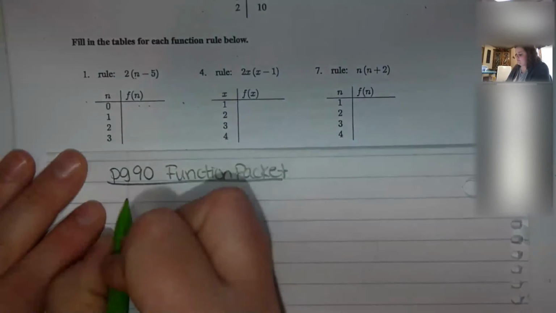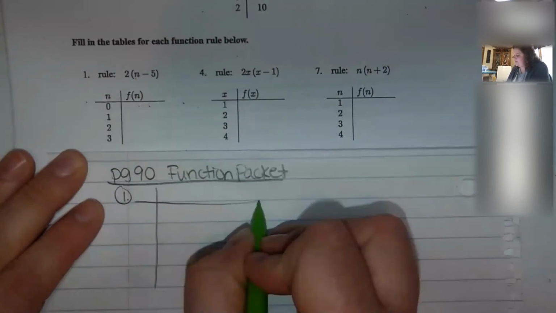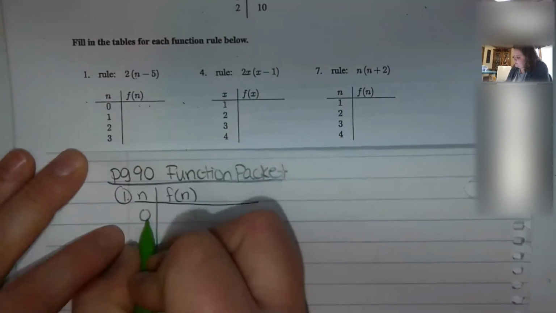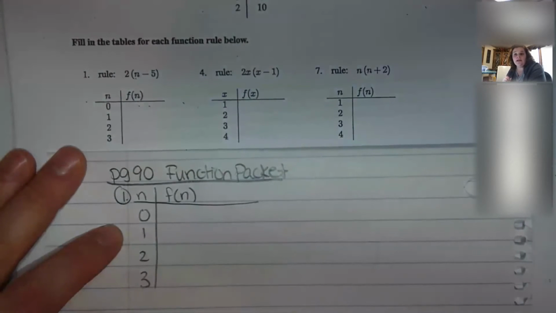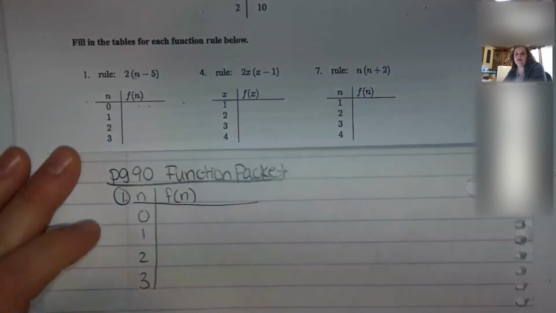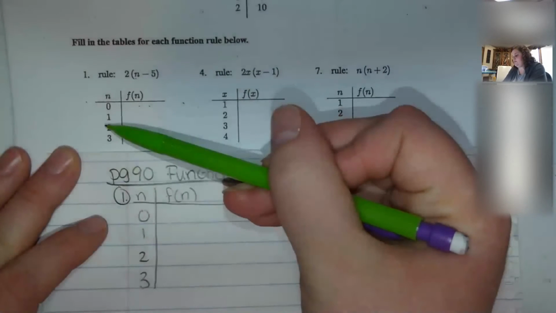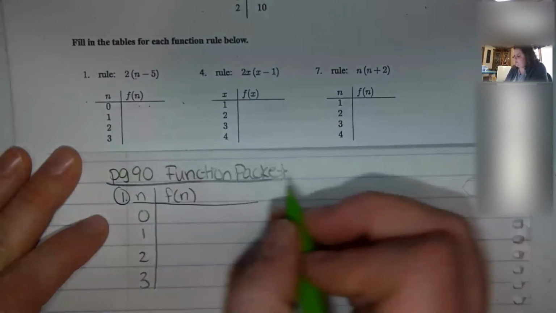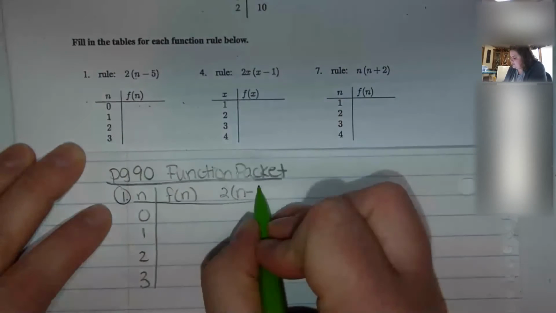Okay. Number 1. Now, this has a rule. It has n and f of n. And we're going to plug in. So just like the other one, you're going to plug in these values for x. But instead of just having one value, they actually have 4 here. 1, 2, 3, and 4. I have to put in 0, I have to put in 1, I have to put 2 in, and then I have to put 3 in. So it's like 4 problems in one. And the rule is 2 times n minus 5.